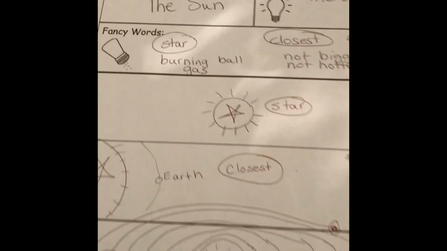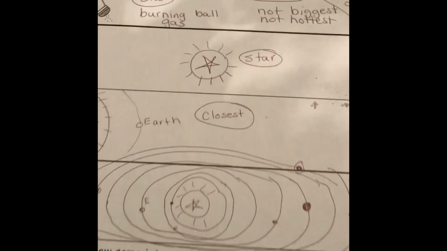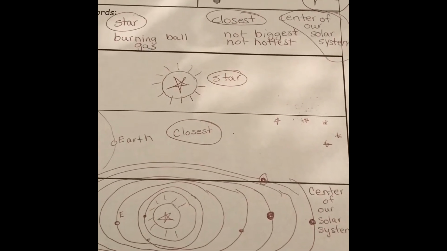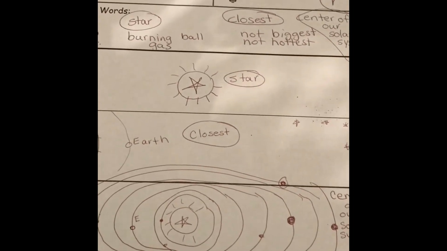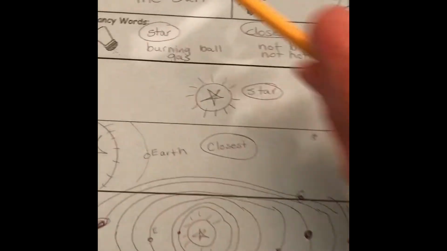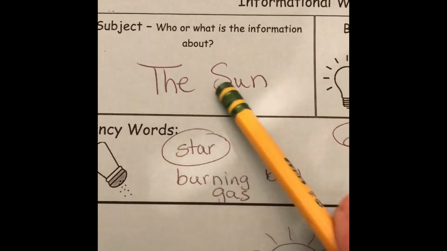So here's my blueprint for informational writing, and I picked the one about the sun. You can do the constellation, planets, moons, whatever one you want to do. So the first thing I'm going to do is take the very first box, which is the subject, and it's the sun. So that's actually our title. And I'm going to put it on my very, very top line in my best printing.